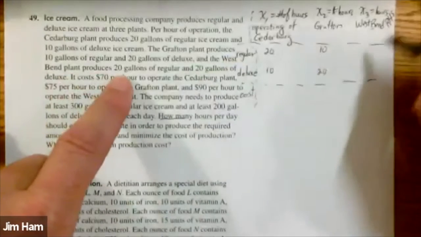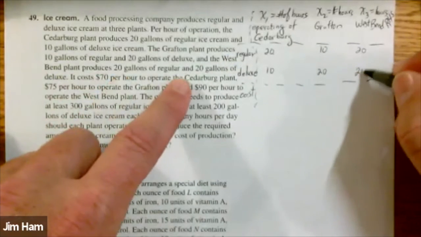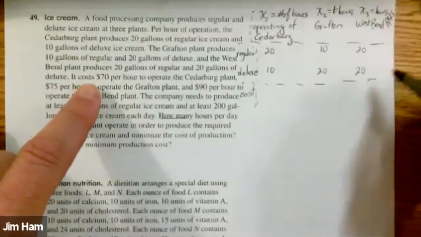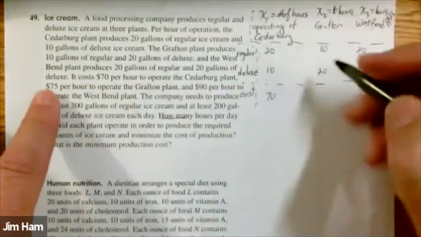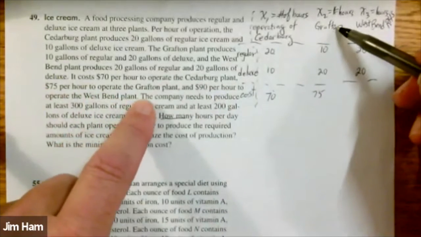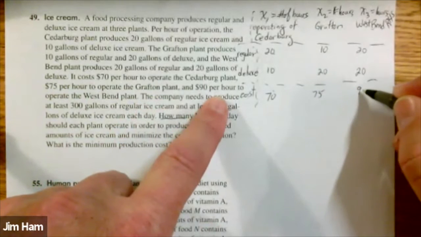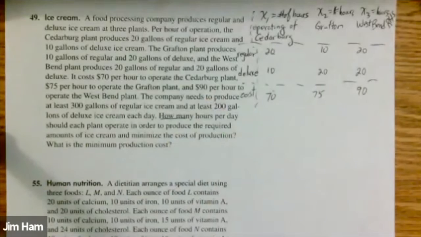And West Bend is 20 gallons of regular and 20 gallons of deluxe. And then for cost, it's $70 per hour for Cedarburg, $75 per hour for Grafton, and $90 per hour for West Bend.